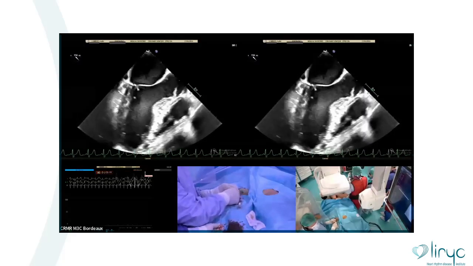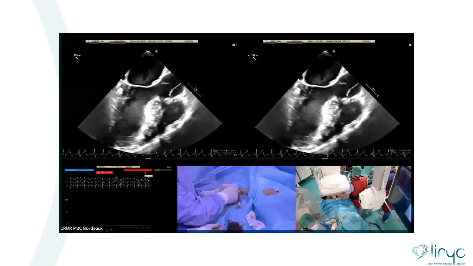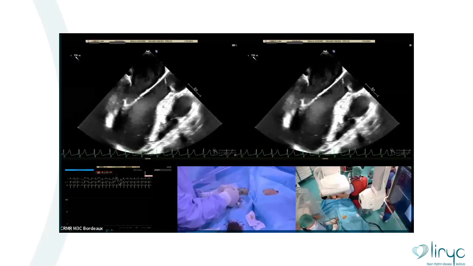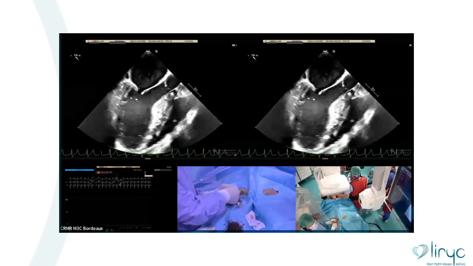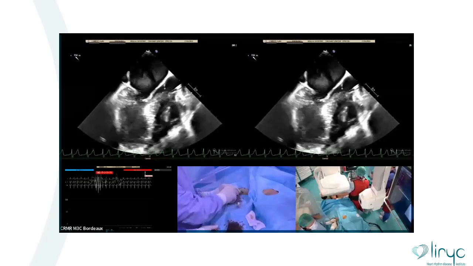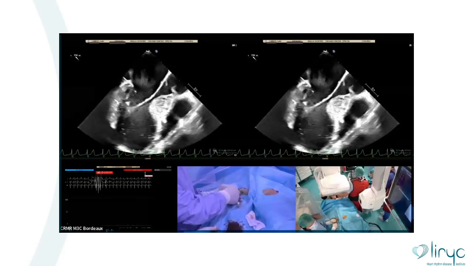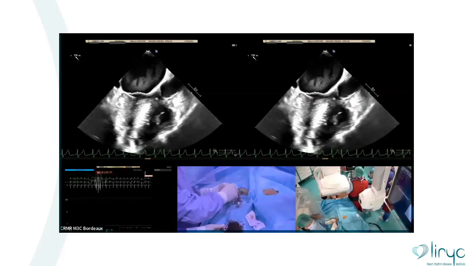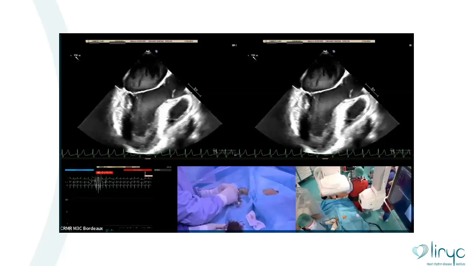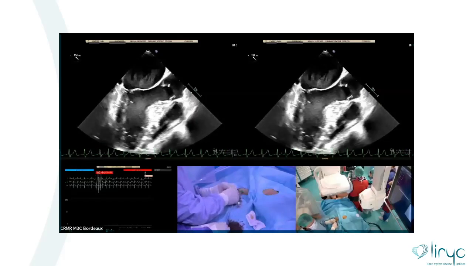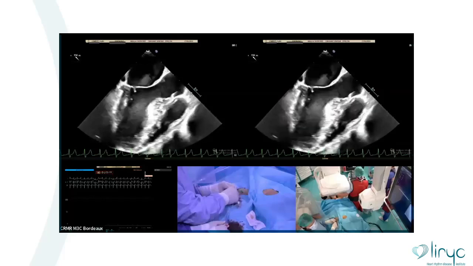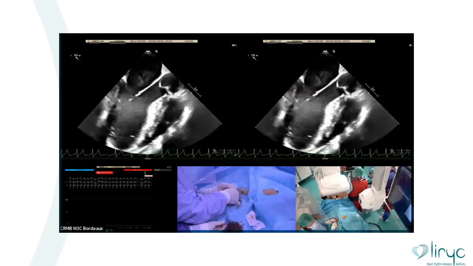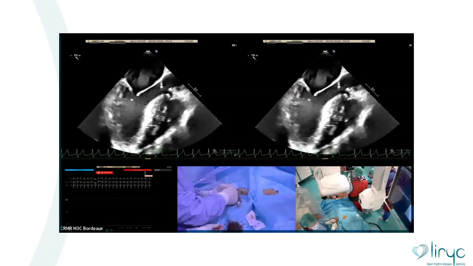Okay. No, rotation, put back and rotation. You can go directly. Okay, good. Go ahead. Okay, go ahead. Still ascending aorta, in contact with the valve.